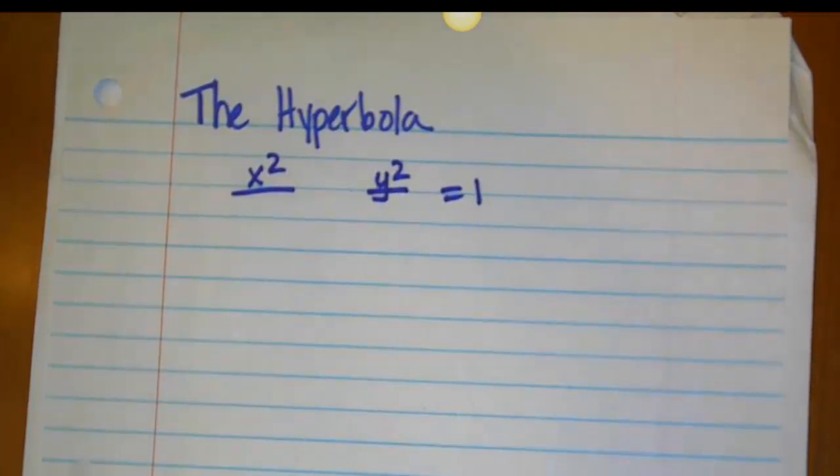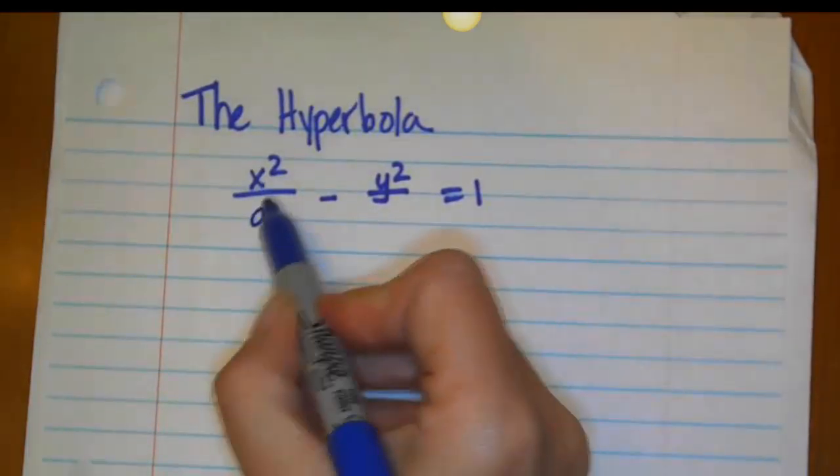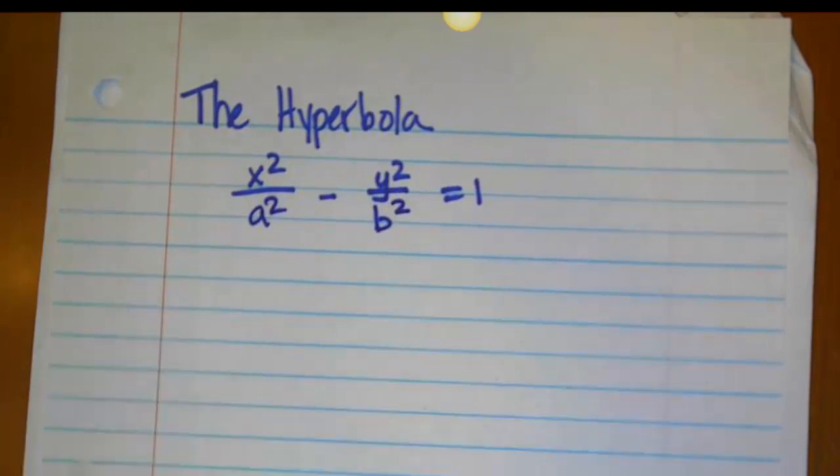That is what is the same as an ellipse. What's different, however, is you are going to subtract those terms. With an ellipse, you would add the distances from each point on the ellipse to the foci, and the sum is constant. In a hyperbola, the difference is constant. Now, I'll talk about what a squared minus b squared means in a minute.